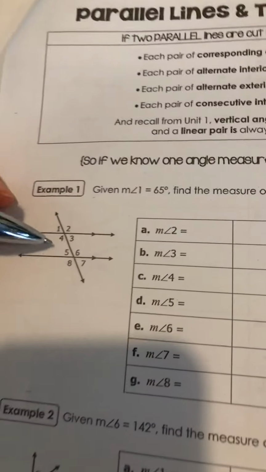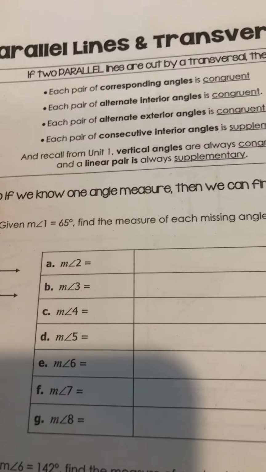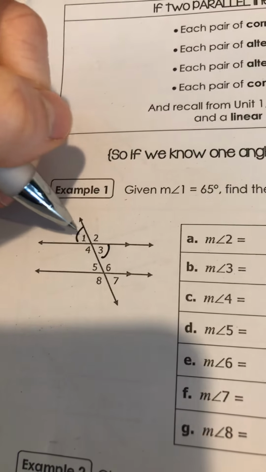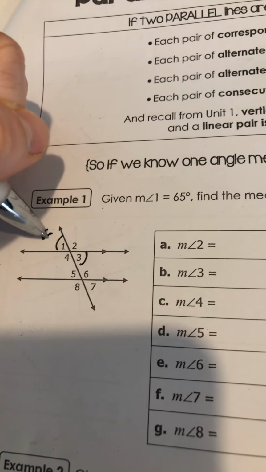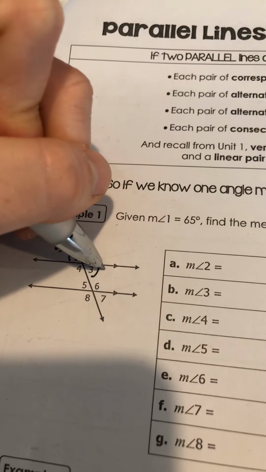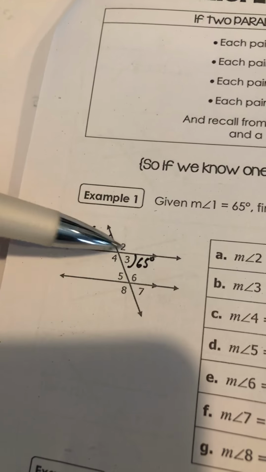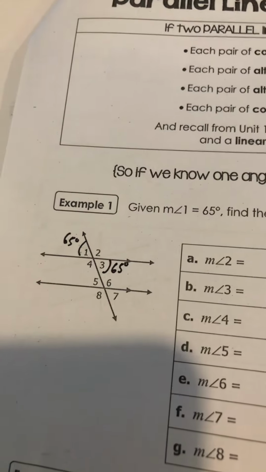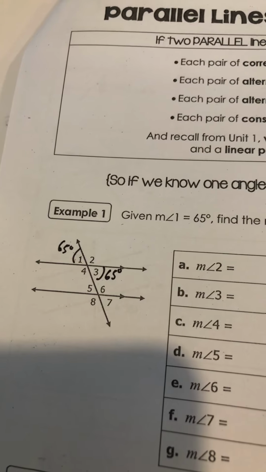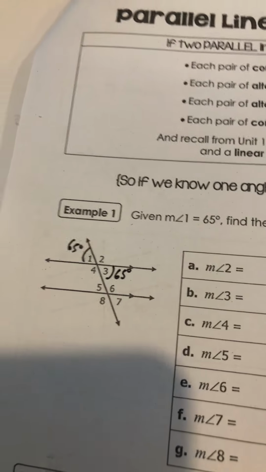So if we look at this problem here, we have all these angles. Now, 1 and 3, see how they're both acute? They're also vertical angles, so they're going to be the same measure. So if 1 is 65 degrees, that means 3 has to be 65 degrees. And if we look at 1 and 2, they're adjacent and make a straight line, so these 2 have to add to equal 180. If we take 180 and subtract the 65, we get 115.